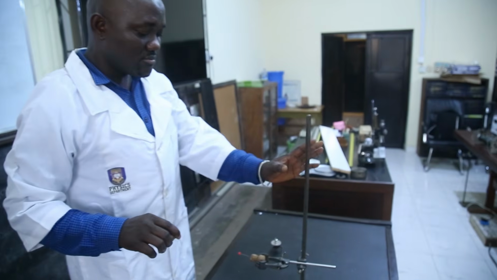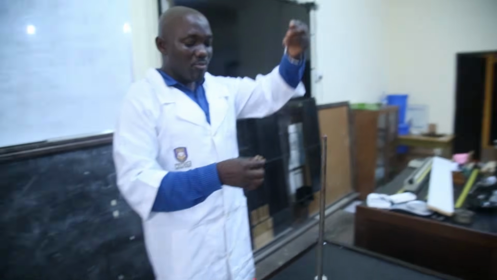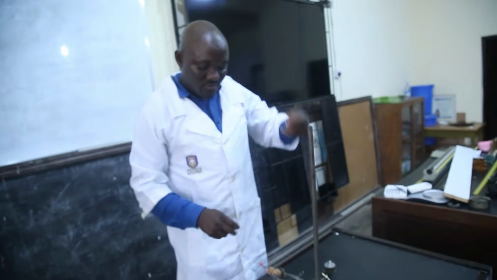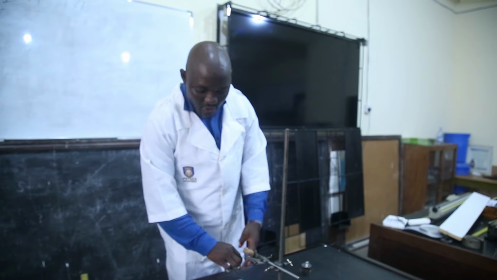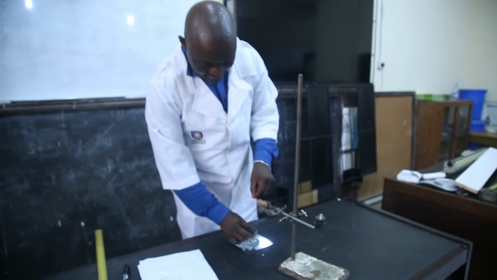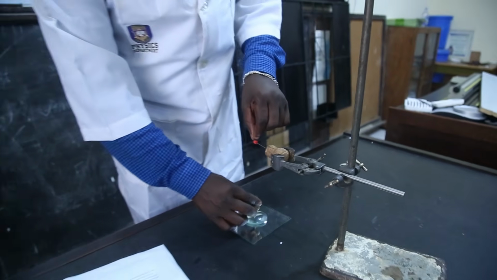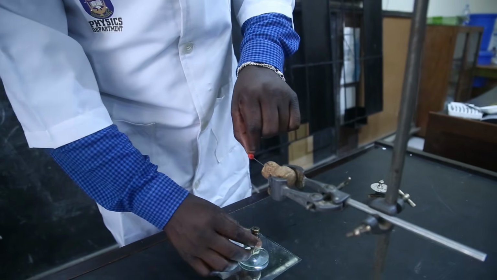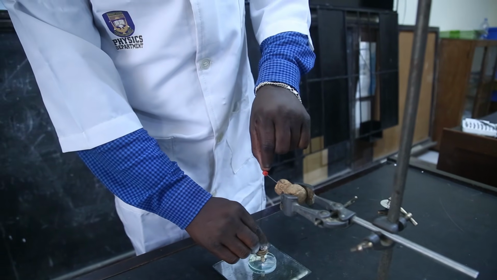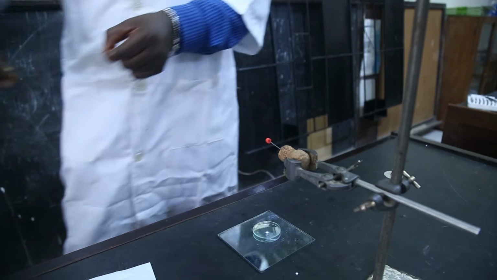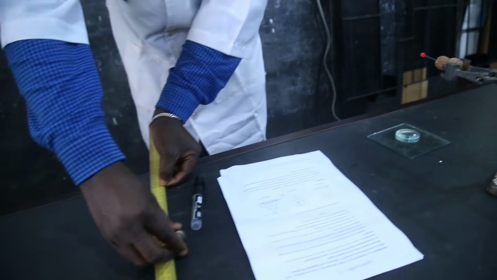without tampering with this, you will take your plumb line. Look at the plumb line. You will now place it on the surface of the convex lens from the center of this. Okay, so if this is done, then you place it beside a meter rule.